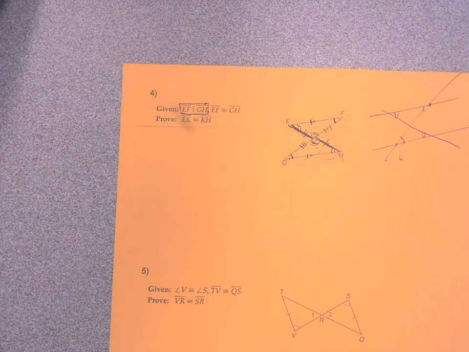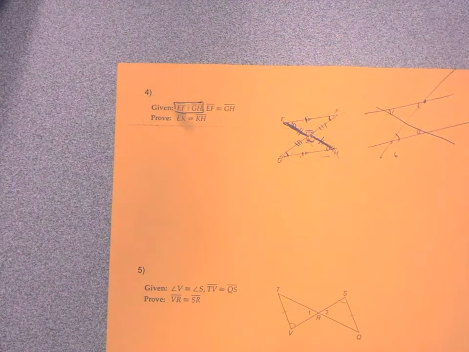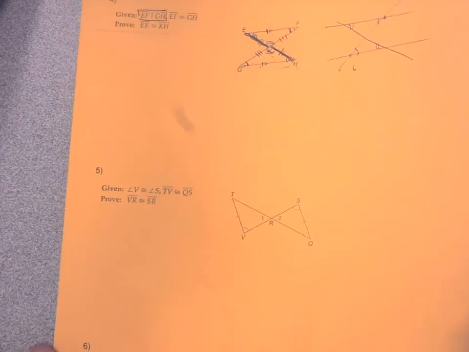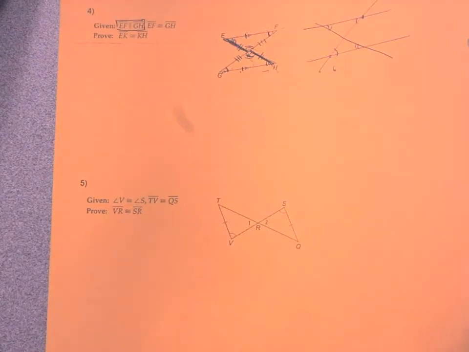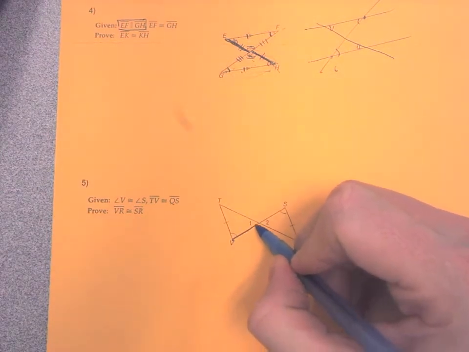We already had 4 of those pieces of information, but we get the extra 2 as a bonus. So that's how we show that these two are congruent. Okay? All right, let's take a look at number 5. This one's pretty fast. We want to show that VR is congruent to SR.